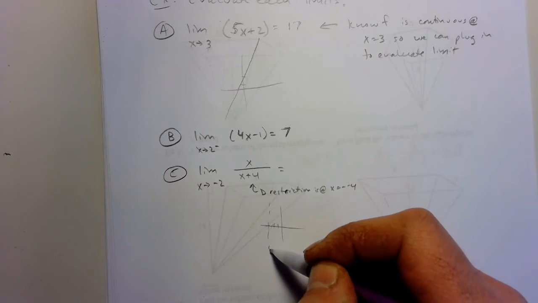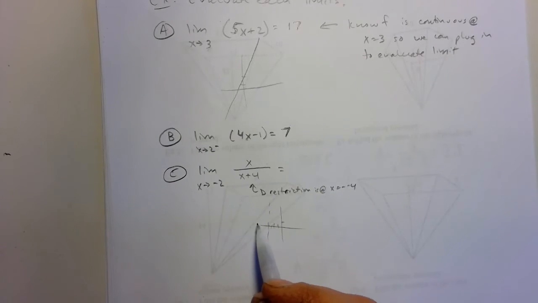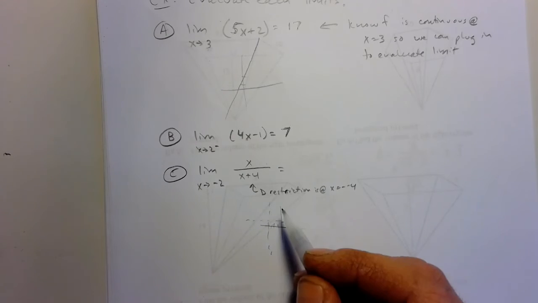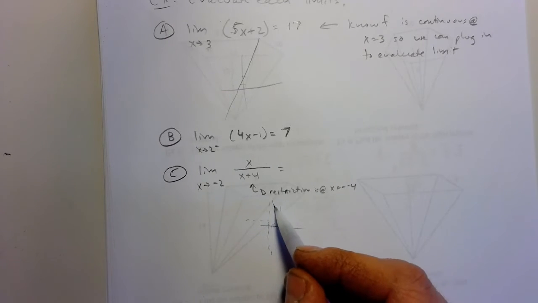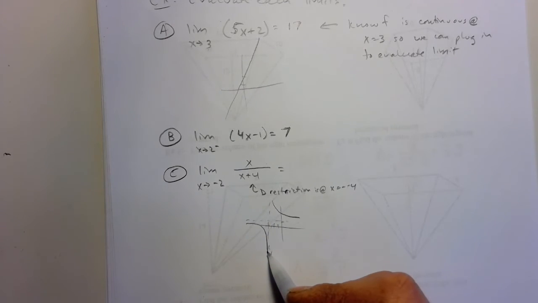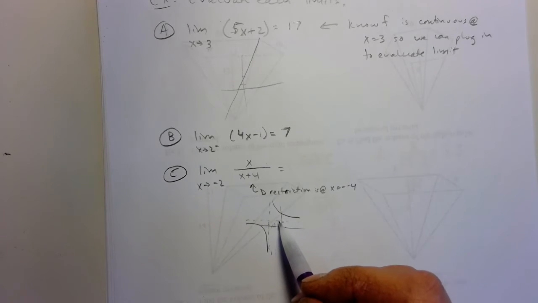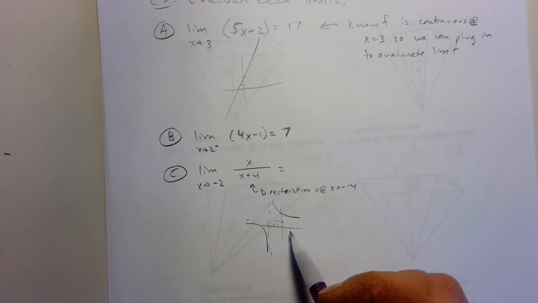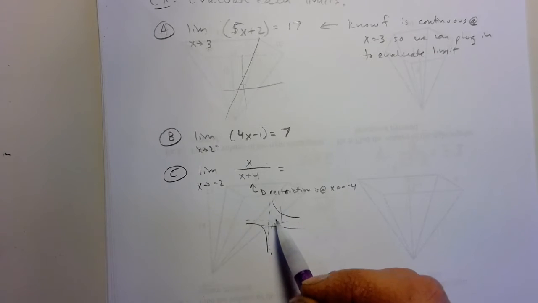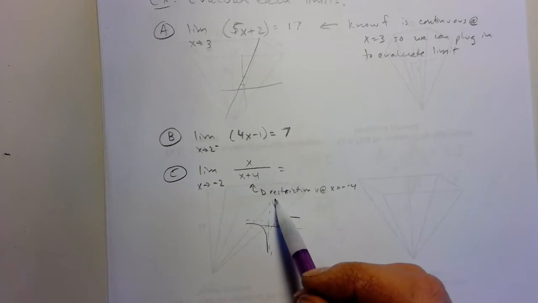The y-intercept, the horizontal axis is going to be at 1. So basically our graph is going to be something like this for ourselves. At every point other than -4, there's nothing special happening to the graph. The graph is nice and smooth and continuous there. So at -2, nothing special is happening to the graph. It's just passing right through.